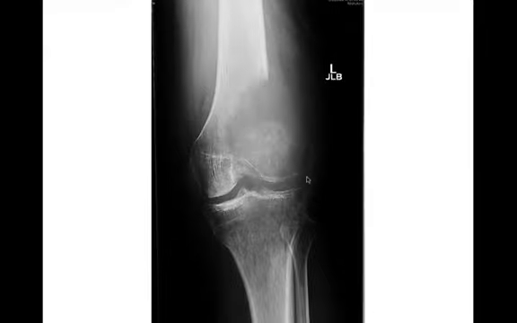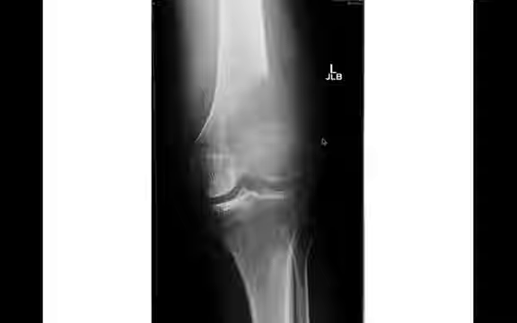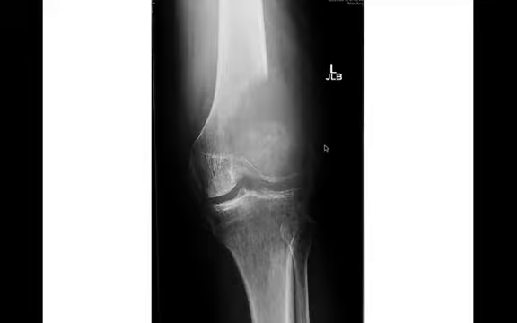It goes all the way to the articular surface. So geographic lytic lesion, wide zone of transition, non-sclerotic border, eccentrically located in the epiphyseal metaphysis of the distal femur. This one has some cortical breakthrough, which is hard to see here. And this was an aggressive giant cell tumor in this case.